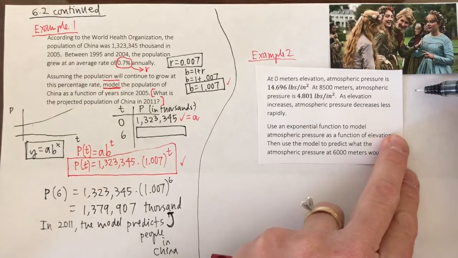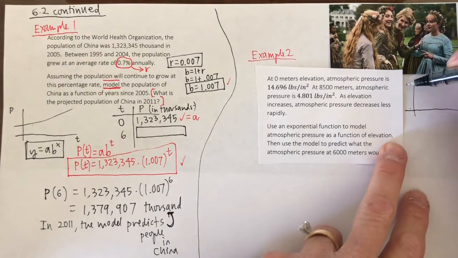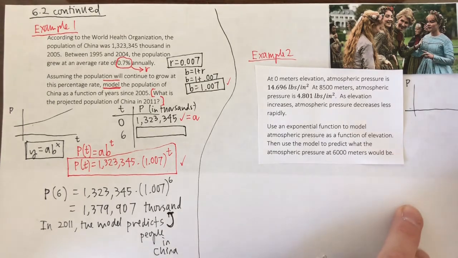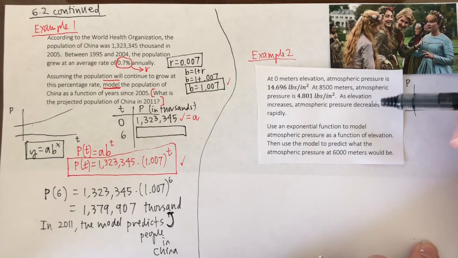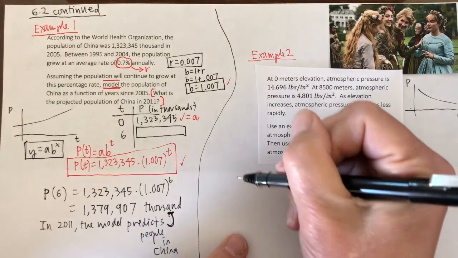Okay, so first I want to look kind of graphically at what is on each axis. So let's do P for pressure as a function of elevation. Okay, and so this indicates that we're going to use an exponential function, but things are decreasing. So in general, this function is kind of looking like this. And let's get whatever we can into a table.